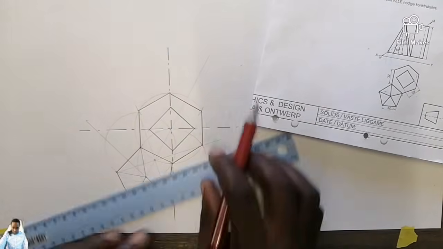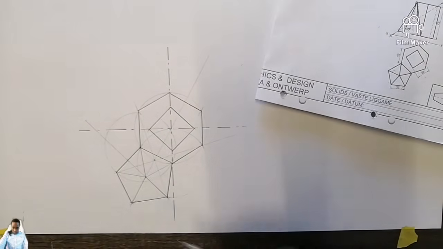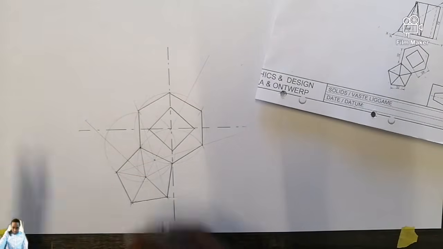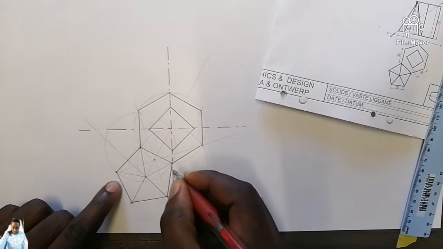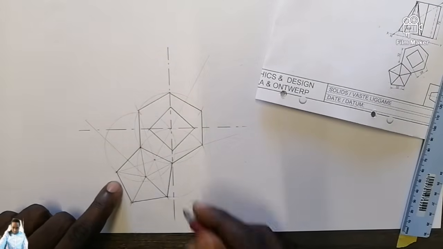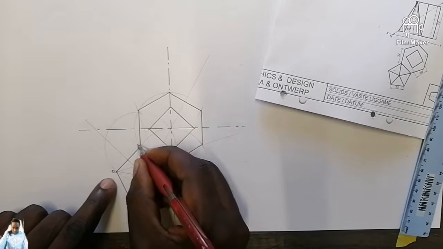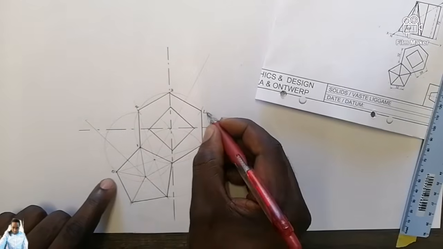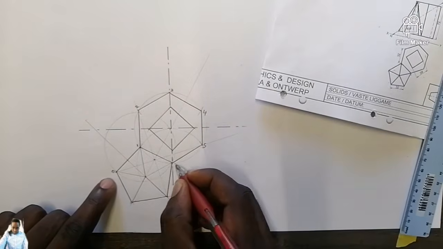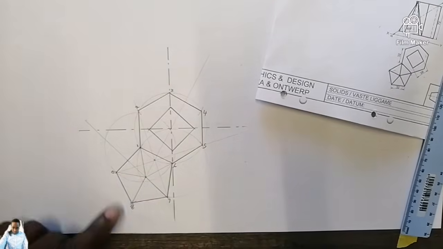Like this we can go, like this we can go. So it's not dark as compared to the outer ones. You understand? So let me give them their names. So I can say maybe this can be 0, this is 1, this is 2, 3, 4, 5, 6, 7, and 8.